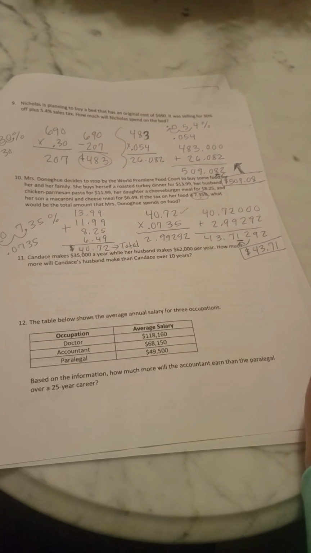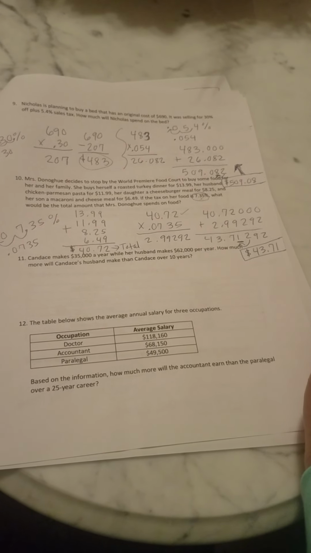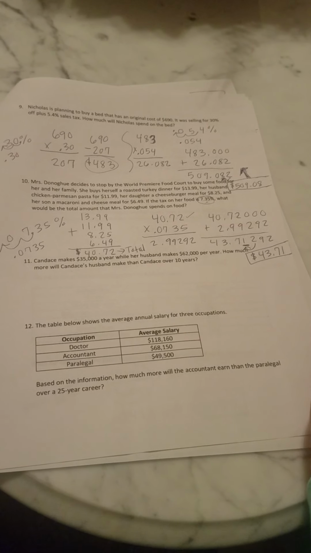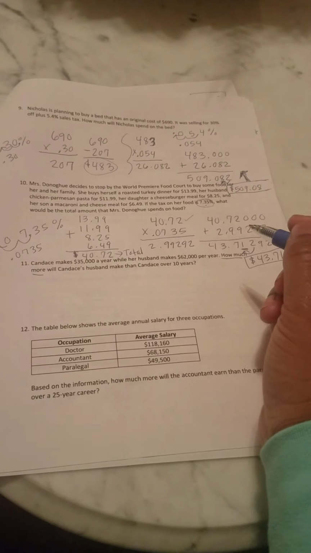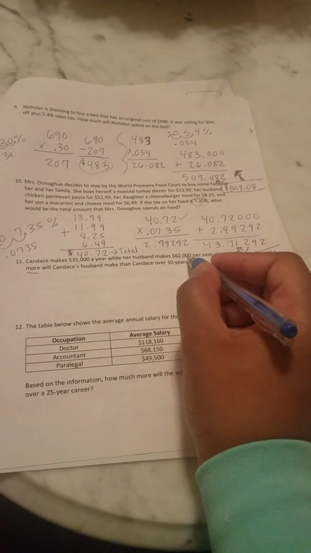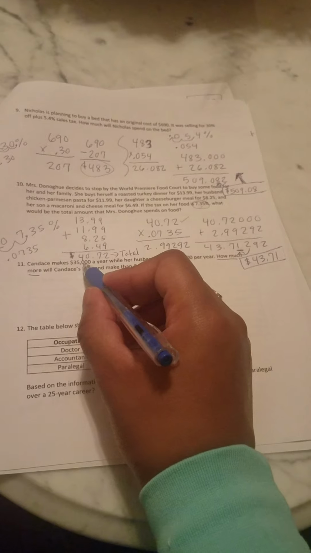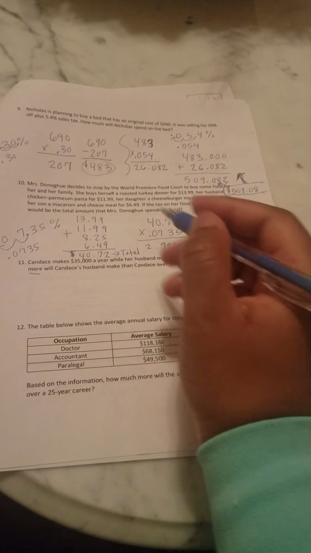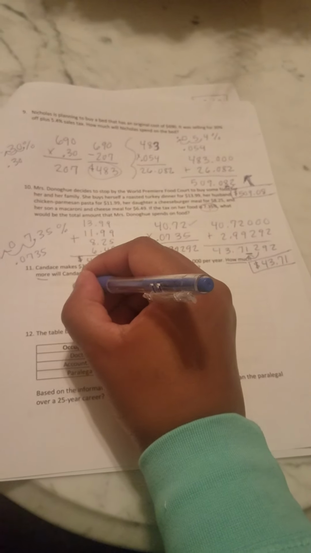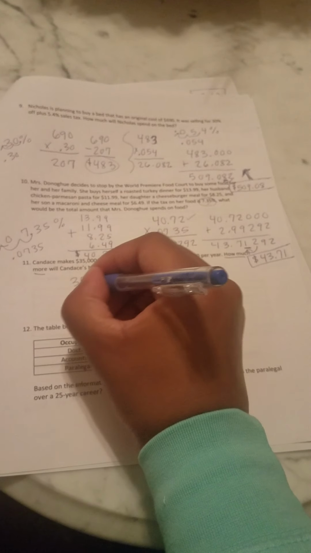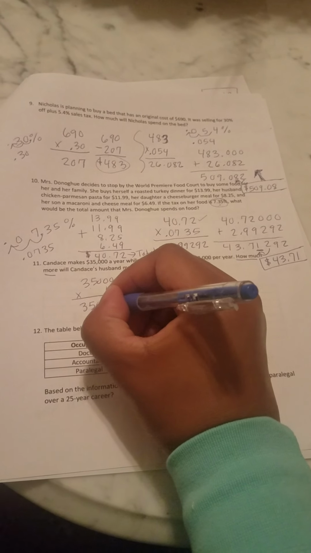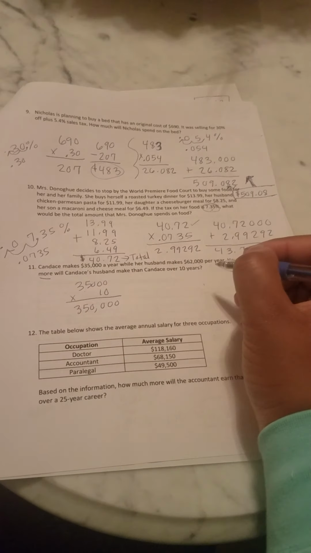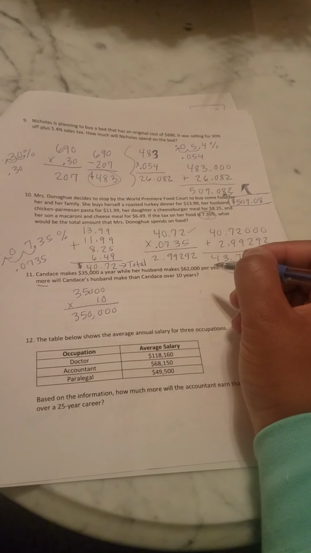Okay. All right, number 11 says that Candace makes $35,000 a year while her husband makes $62,000 per year. How much more will Candace's husband make than Candace over 10 years? Okay, so how much more means eventually we're going to subtract. We want to know what she makes in 10 years and what he makes in 10 years. So what we're going to do to both of these numbers is multiply them by 10 separately. So I'm going to do 35,000 times 10 to see what she makes over 10 years. If I do that, I'll get 350,000.